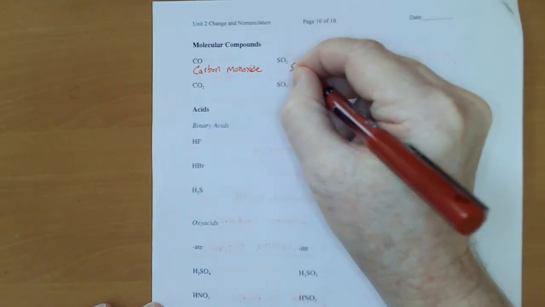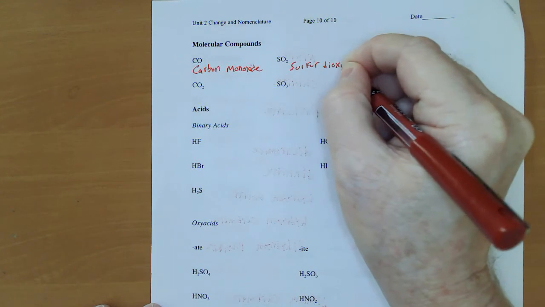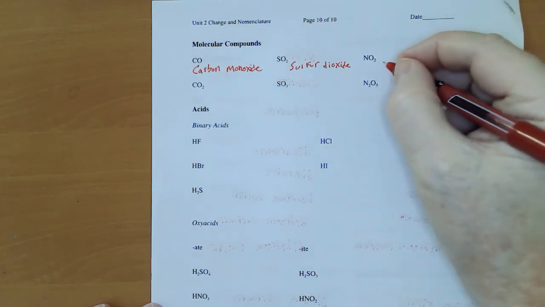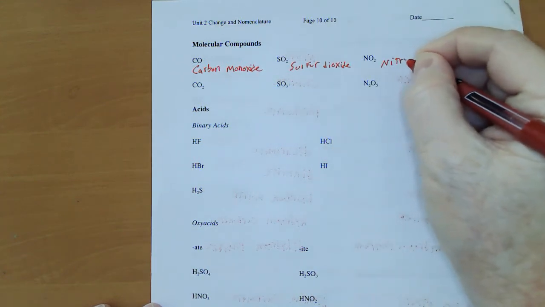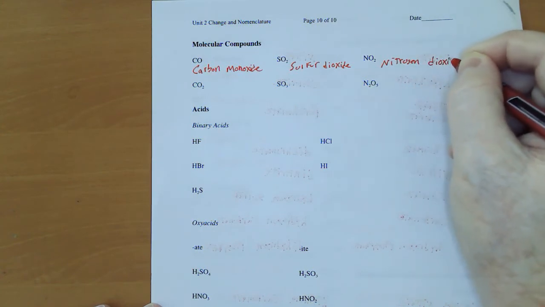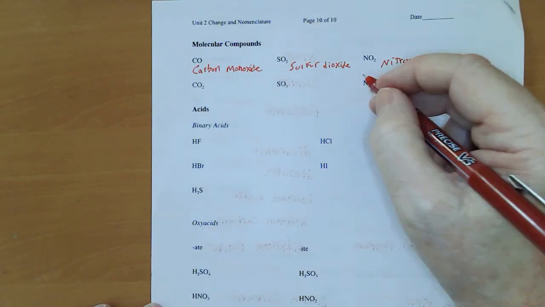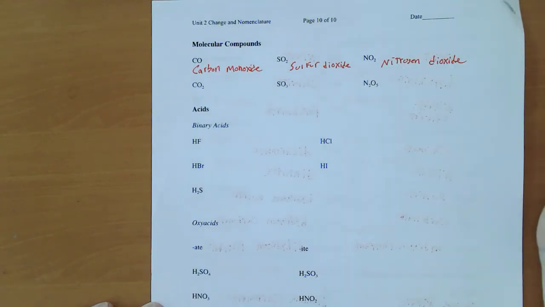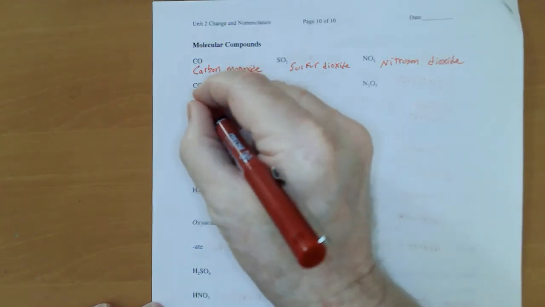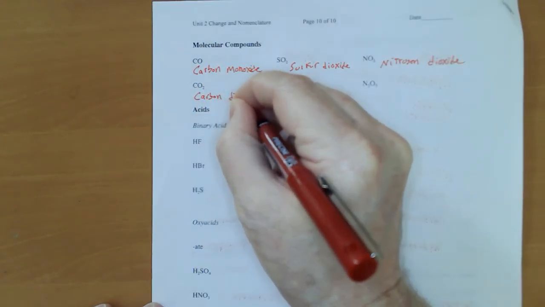This is sulfur dioxide. And this is nitrogen dioxide. You'll notice I didn't say monosulfur because sulfur is the first element. Carbon dioxide.